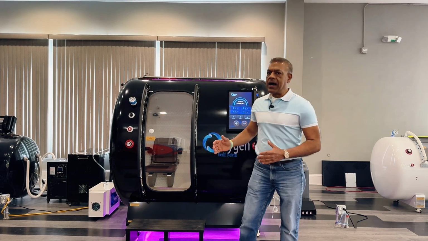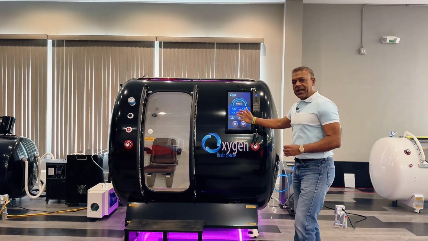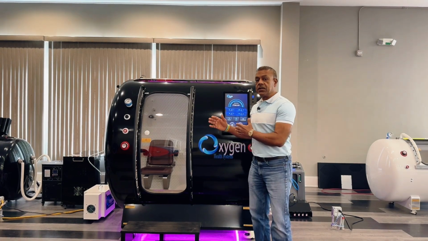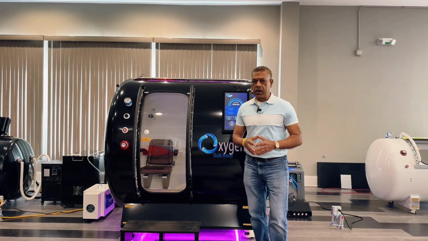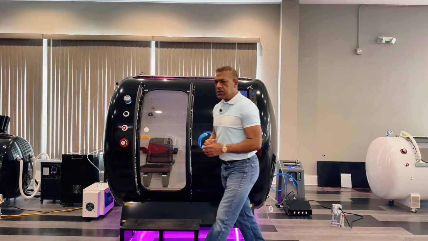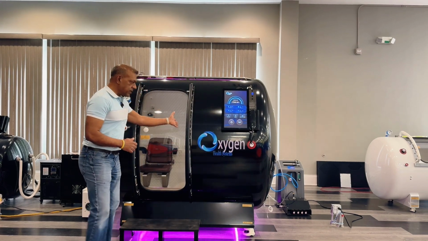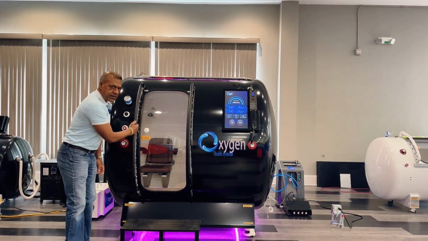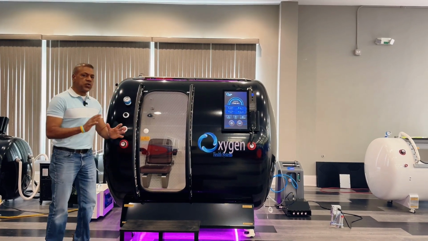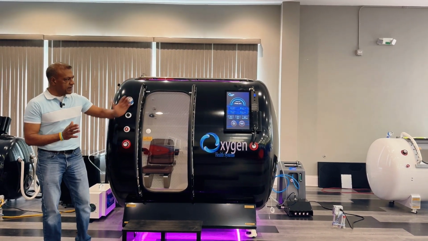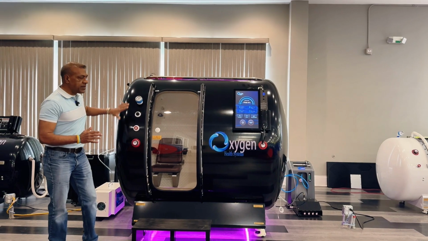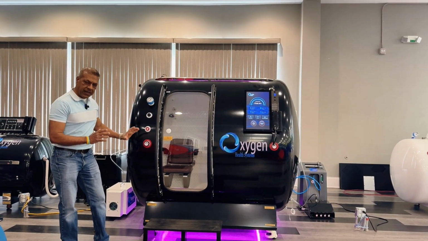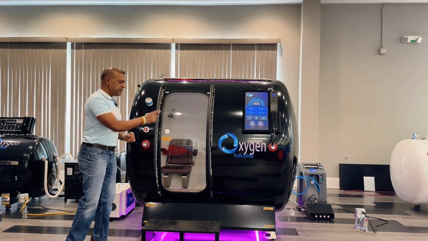What we have right behind me is the multi-place chamber that can be configured based on your custom requirements. The particular model behind me is configured for 3 individuals. 2 are configured along this row and then 1 jump seat configured in the rear. Now let's go over the user interface on that side to some of the key features. So I'll start with the key features of the multi-place chamber, followed by the user interface.